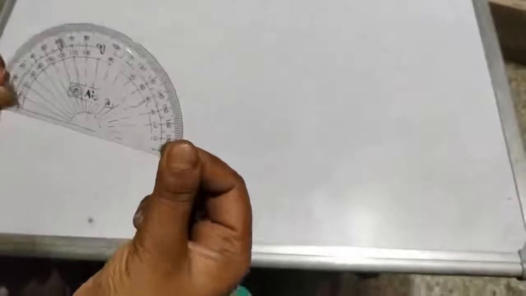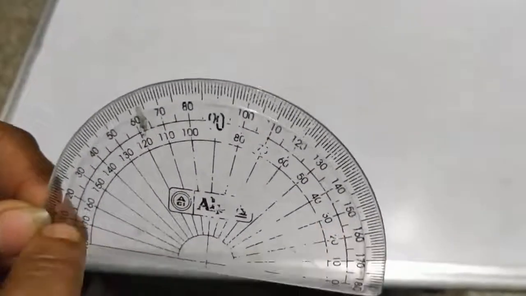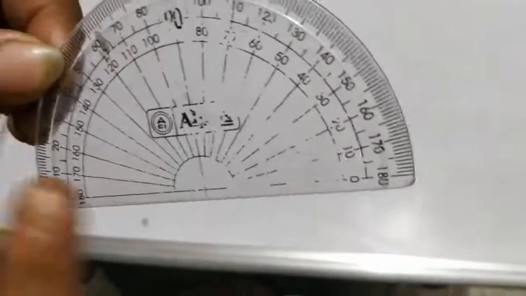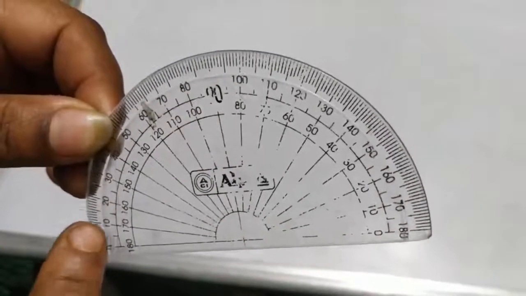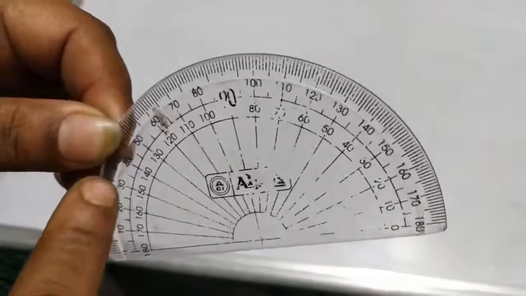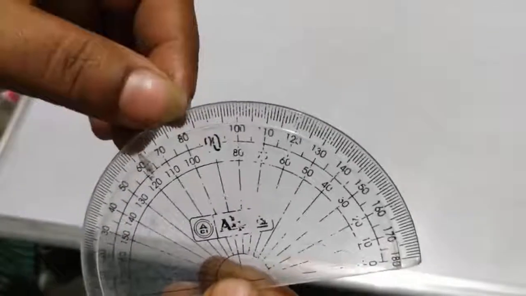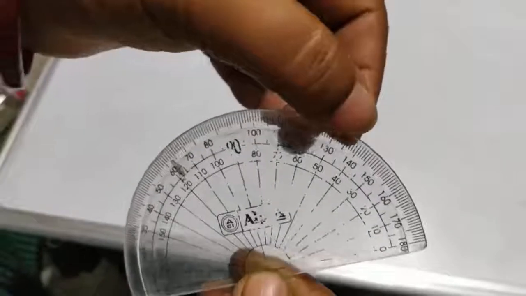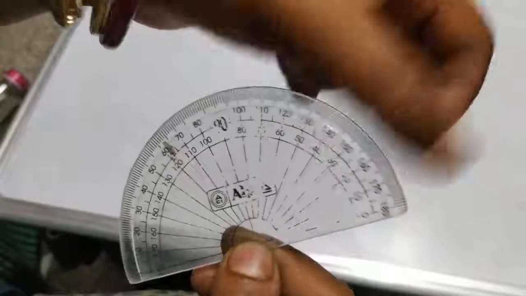In this protractor, all of you see that there are two rows of numbers. See, from here, this is the left side and this is the right side. Both sides start at 0. From 0 it is starting 0, 10, 20, 30, 40, 50, 60, 70, 80, 90, 100, 110, 120, 130, 140, 150, 160, 170, 180.